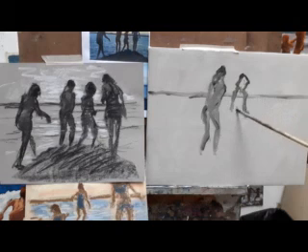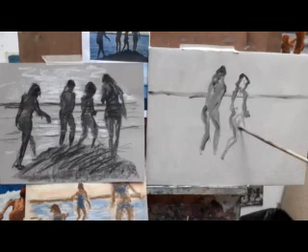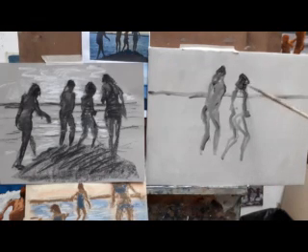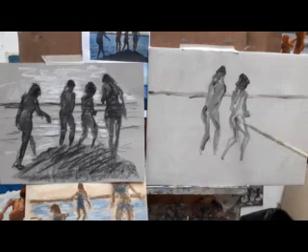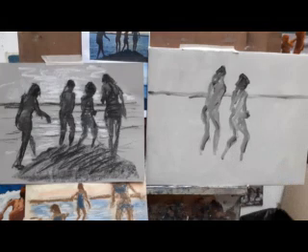Now I'm doing this in oil, and obviously oil stays wet and allows me to do this. I'm aware that some of you might work in acrylic, and what I'd suggest for acrylic, if you want to emulate this process, it's not going to be possible to do it exactly as I'm doing, but what you can do with acrylic is, before it dries, just dab it with a rag.